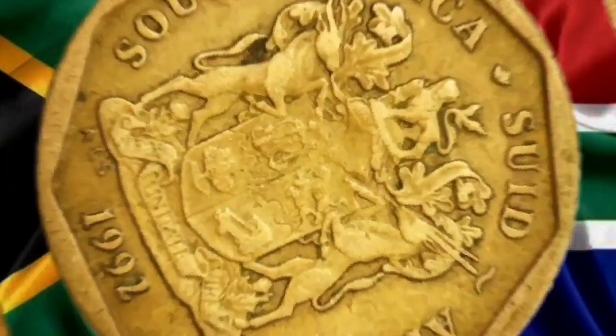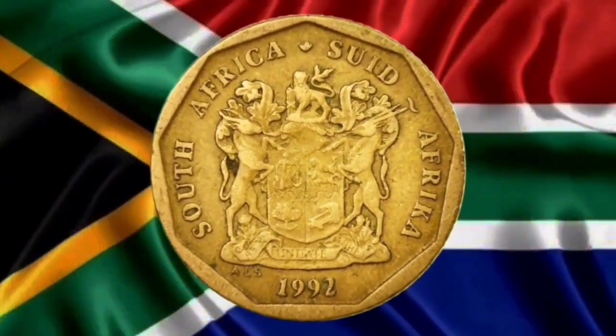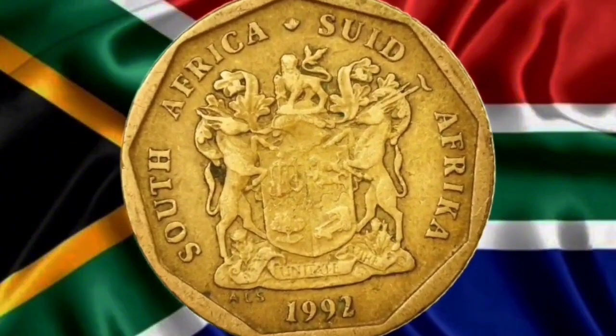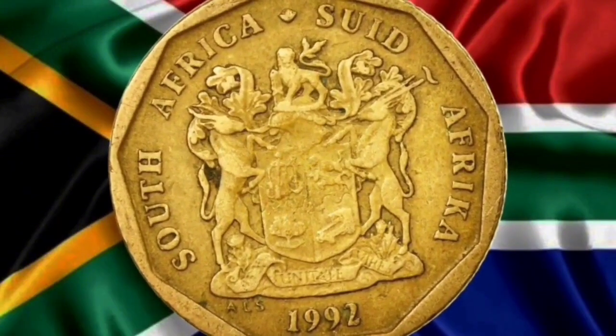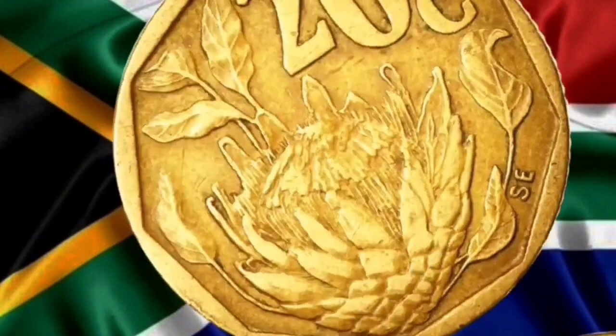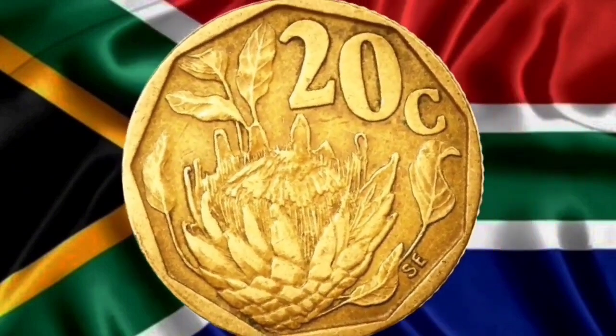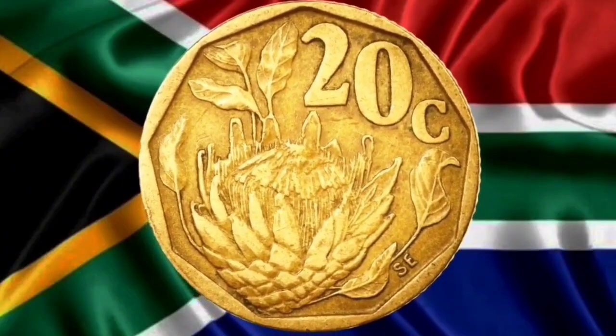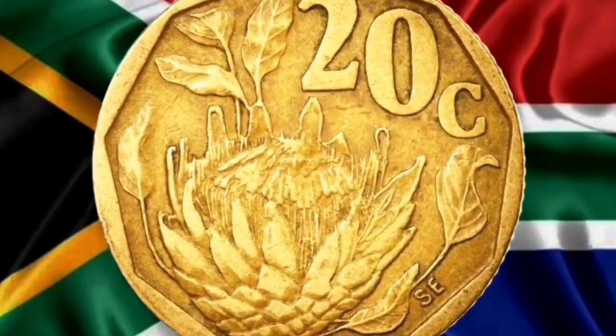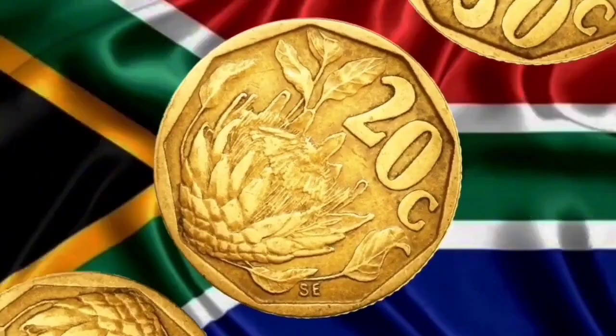It's also important to consider the coin's provenance. If a coin has a documented history of ownership or has been part of a famous collection, its desirability increases significantly. That's why research and documentation play a vital role in coin collecting. For coin collectors, this coin is more than just money. It's a time capsule from a moment of change.